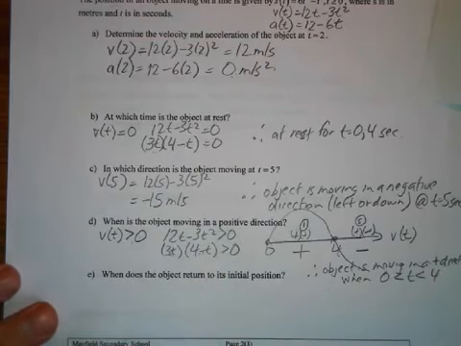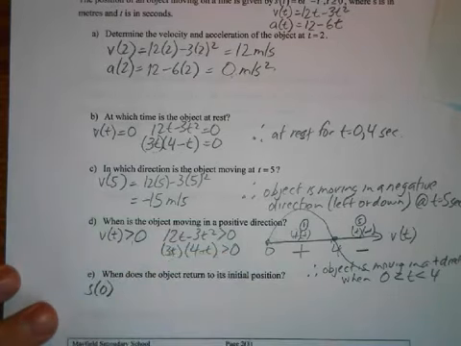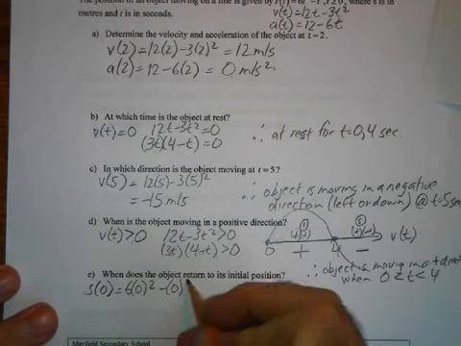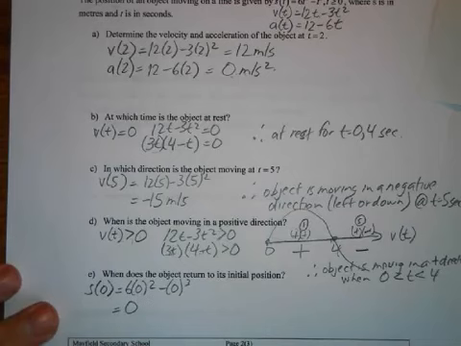When does the object return to its initial position? Well, we don't really know its initial position, so we can't assume it's at 0. We have to find out. So s at 0 seconds, the position at 0 seconds, we take our original equation. So that's 6 times 0 squared minus 0 cubed. And sure enough, that is 0. But you still have to check it. It doesn't have to be starting at 0. So that's at 0 meters. So when is the object at 0 meters again is basically how we can reinterpret this question.